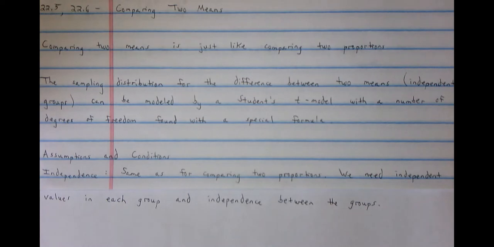Hi there, in this video we'll discuss sections 22.5 and 22.6. We'll set up a confidence interval and a hypothesis test for the difference between two means. Comparing two means is just like comparing two proportions. So the steps we discuss will mirror the steps we had before for comparing two proportions.